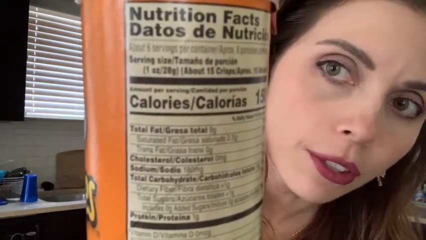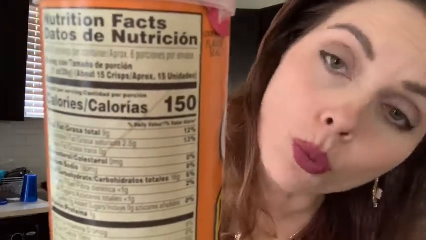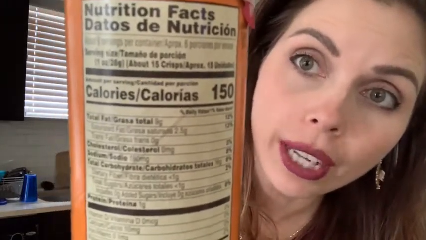It's saying that one serving size equals 15 units, and those 15 units represent 150 calories. So that's the first thing I want to make clear. This entire package does not have 150 calories. A serving of 15 units contains 150 calories. So how do we know if those calories are fat calories, carbohydrate calories, or protein calories?